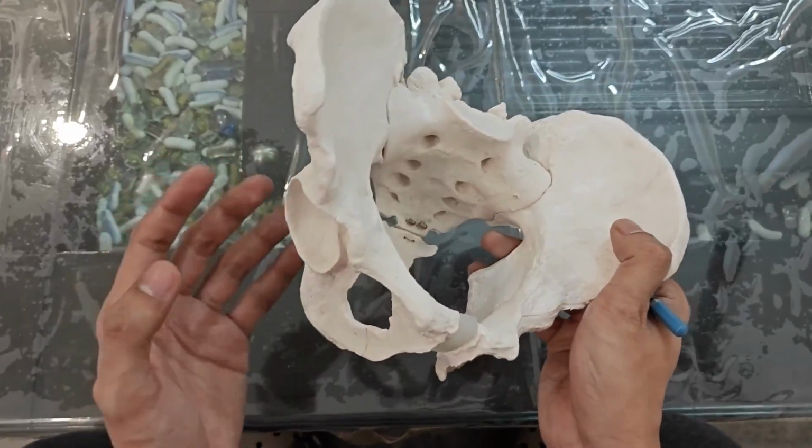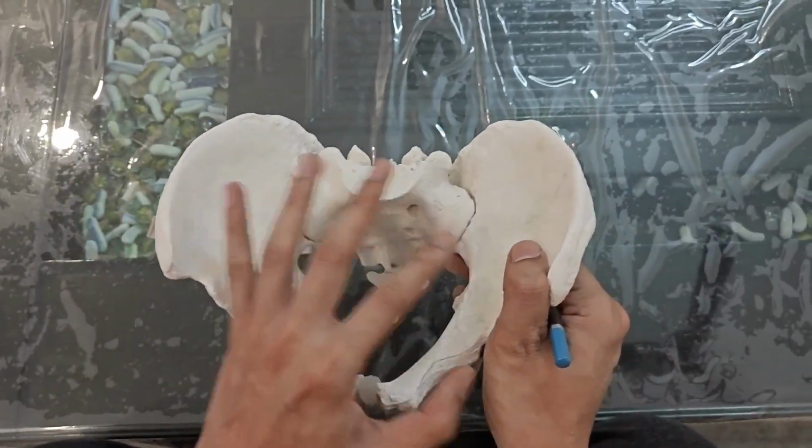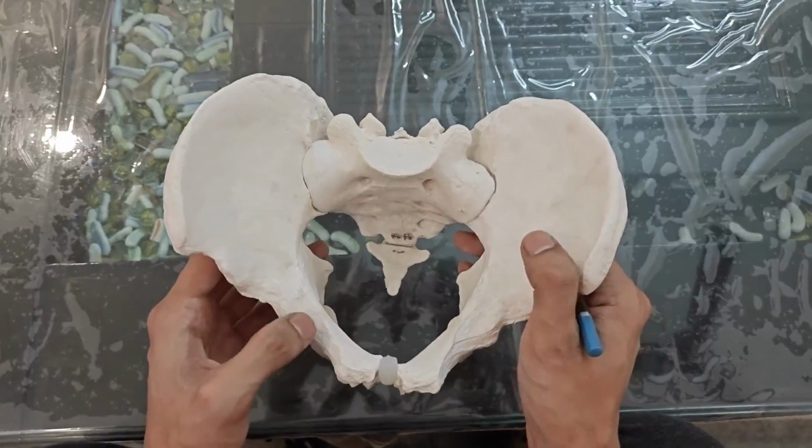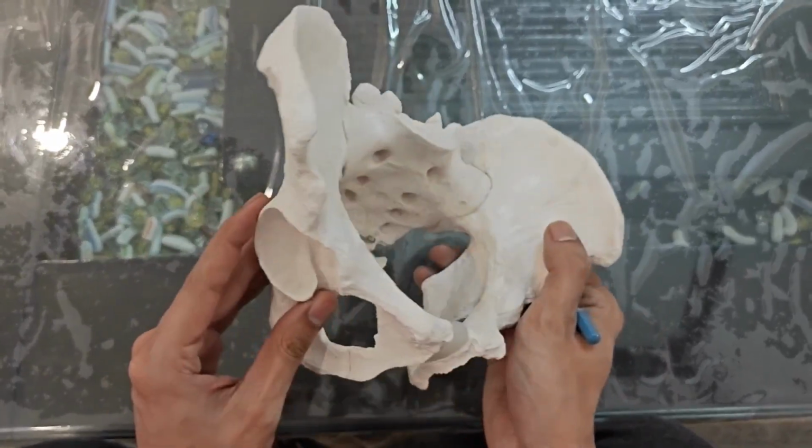So this is all about the bony, muscular and neurovascular anatomy which is important from the surgical orthopedic point of view of the pelvis and the acetabulum.